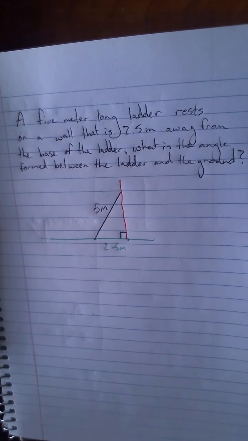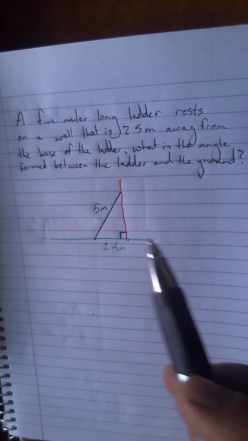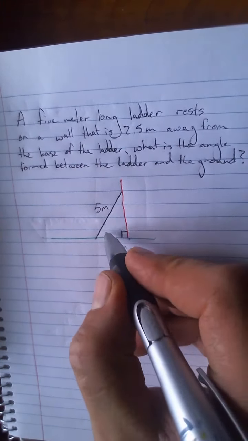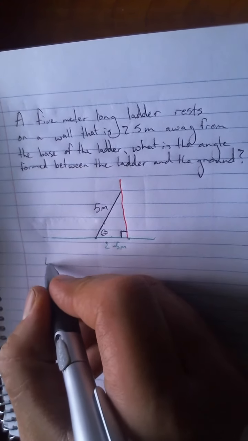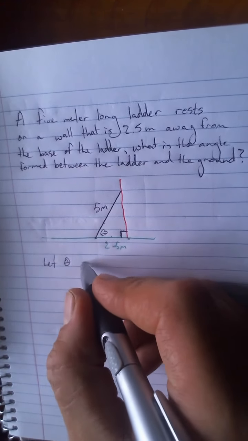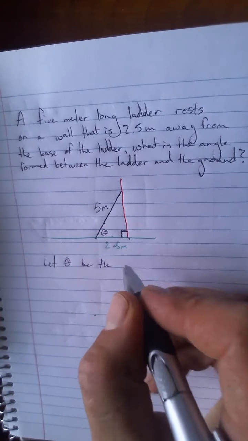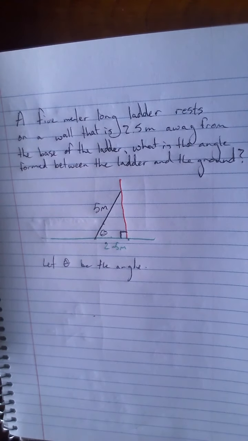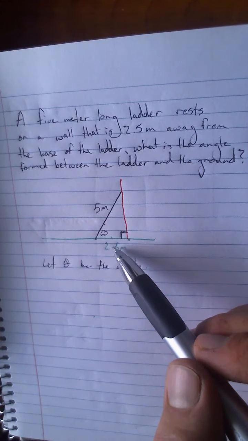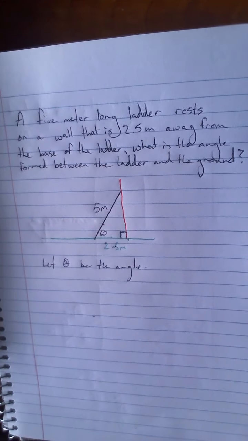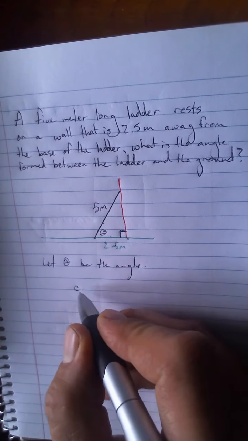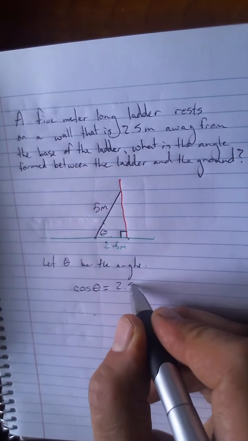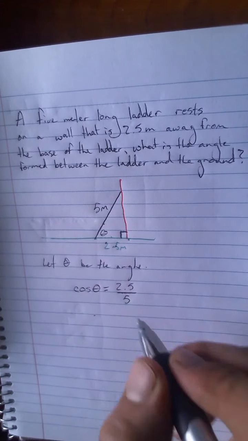So we know how to set this up, right? I mean, this is a simple trig question. You are looking for the angle formed between the ladder and the ground. That's this angle here. So we would let theta represent the angle. And then we go ahead and pick an appropriate ratio. Since we have the adjacent and the hypotenuse, it makes sense to pick cosine. So that means the cosine of theta is going to be equal to 2.5, the adjacent, over 5.